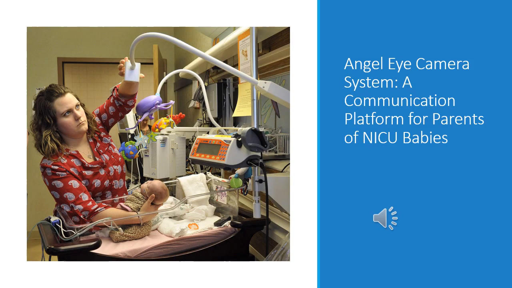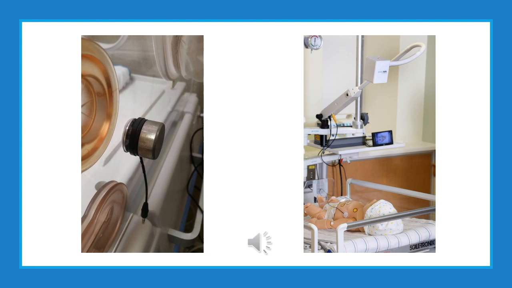So the Angel Eye camera system is a communication platform for parents of NICU babies. And this diagram shows the camera where the parents, from a remote setting, can actually see the baby, they can talk with the nurse, they can see how the baby is doing, which provides a lot of comfort to the parents. So these images show two more devices. One is the camera to look at the baby, and this is when somebody's not holding the baby, and the other one is actually a microphone.